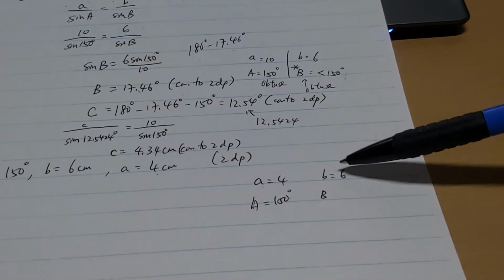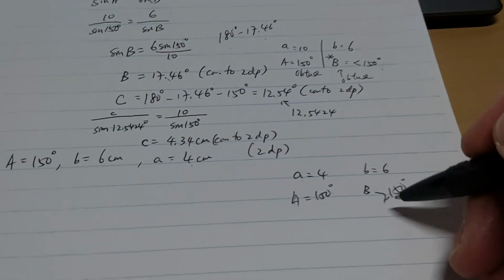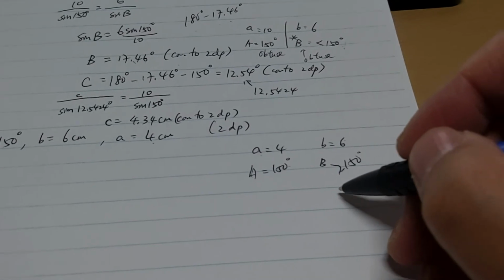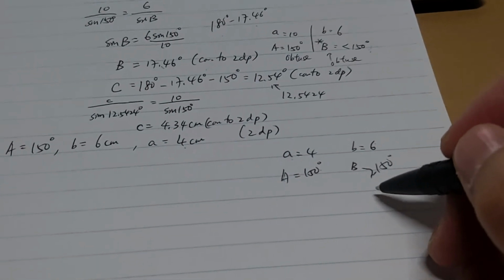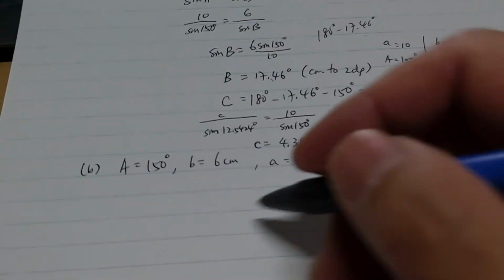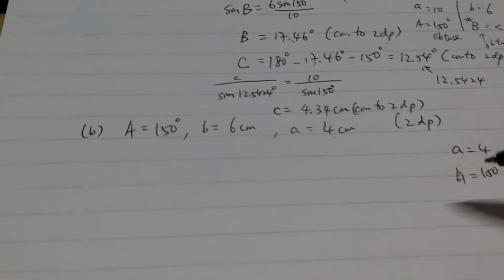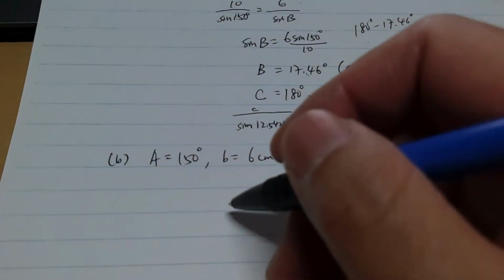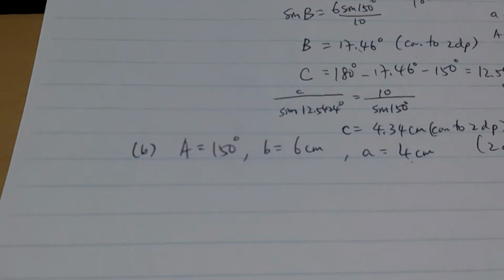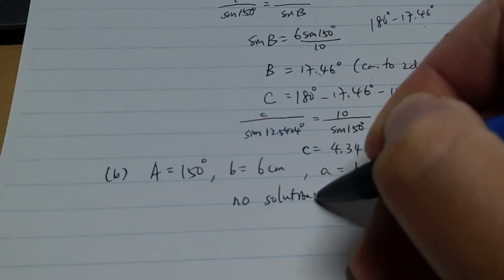If the side is longer, the angle must be bigger. However, there should not be two obtuse angles in one triangle. So we cannot find angle B. So if we cannot find one angle, we don't have to care about side C or angle C. So for this one, it is impossible. So there are no solutions.